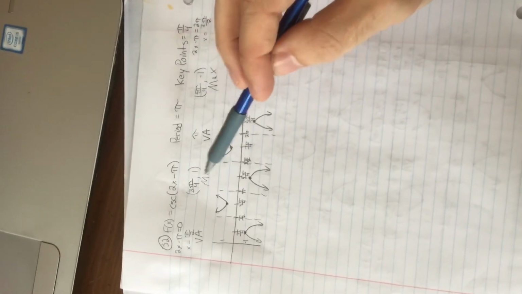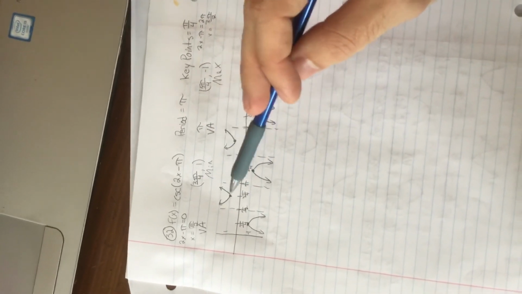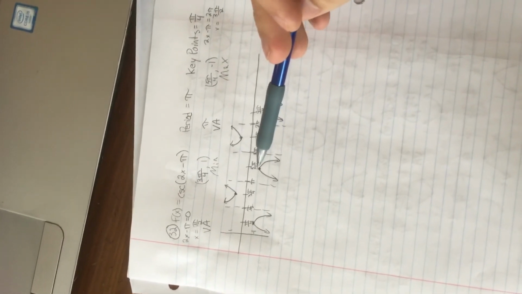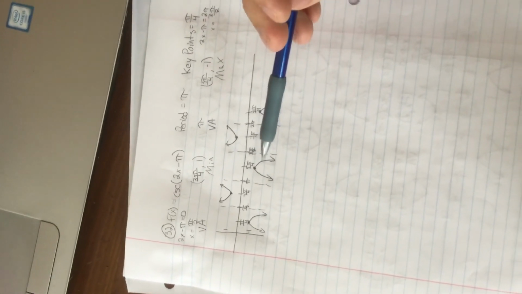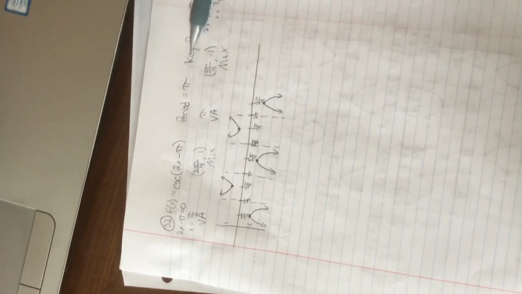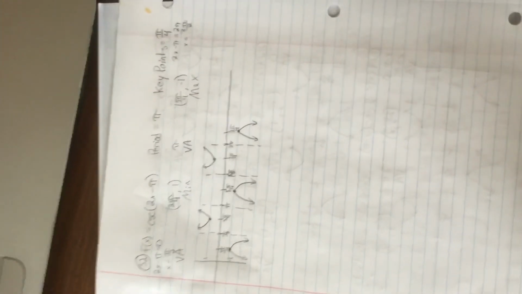The reason that this is a min, this point here, is because it's a relative min. Everything around it in that interval is greater than it. For this point here, everything around it is less than it. That's why we call it a max. If you want to call it something else, you can. I think these are just easy to put here as relative min and relative max.